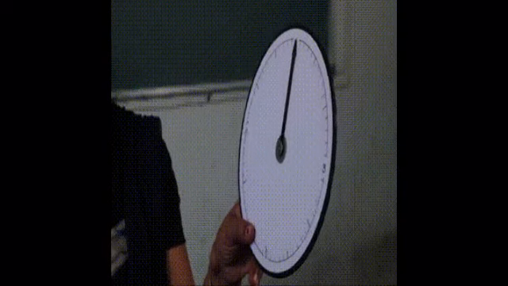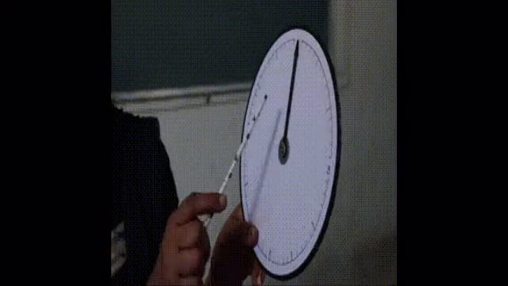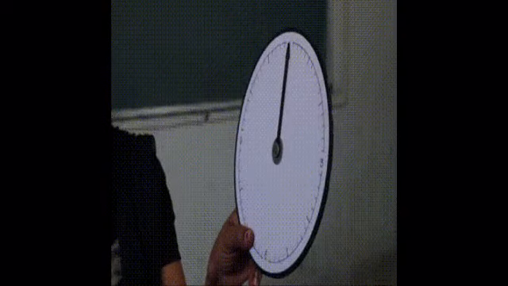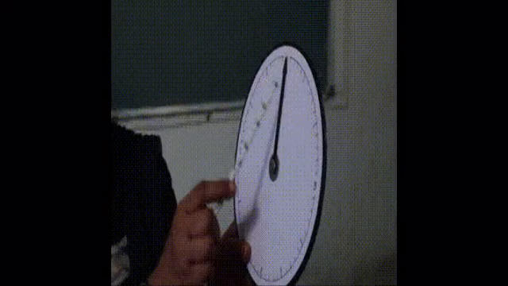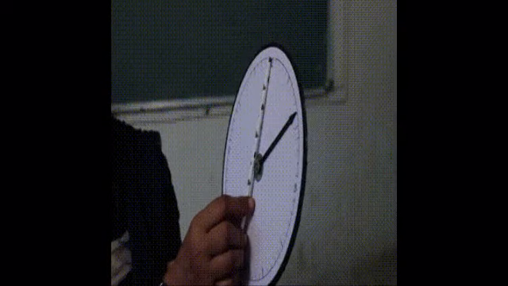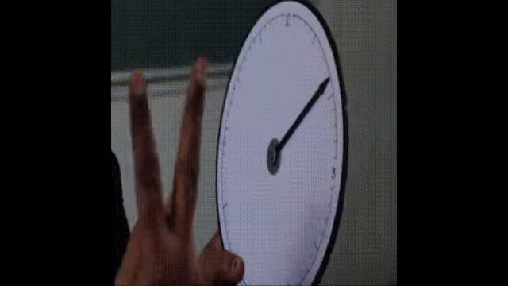And the next question: what type of angle is formed between north and northeast? This is north and this is northeast. You can see this angle is an acute angle, that is less than 90 degrees. And the next question: what kind of angle is formed between two adjacent fingers? Two adjacent fingers always represent a small angle, that is an acute angle.